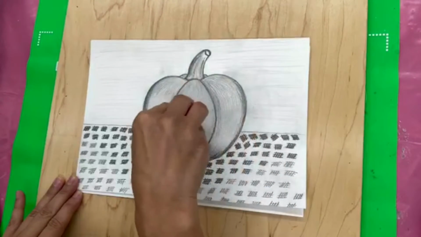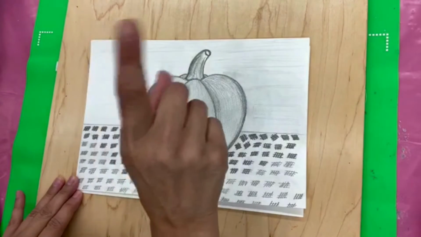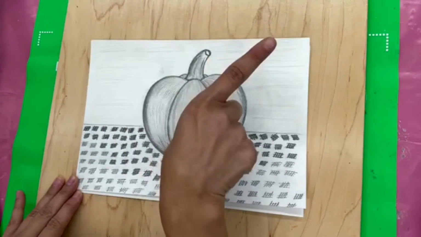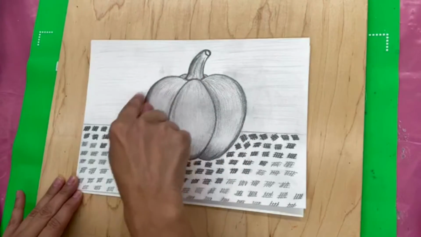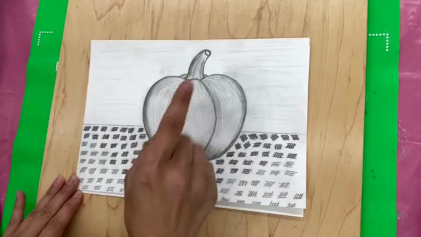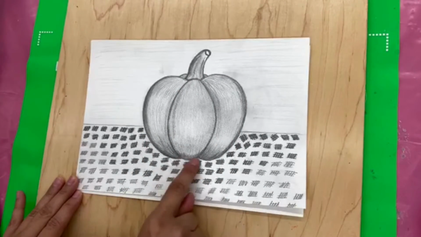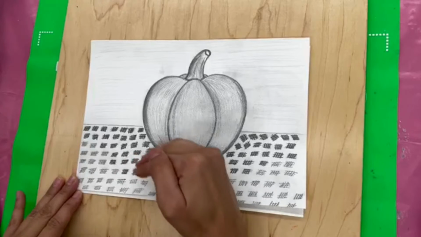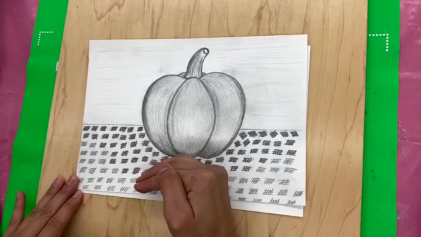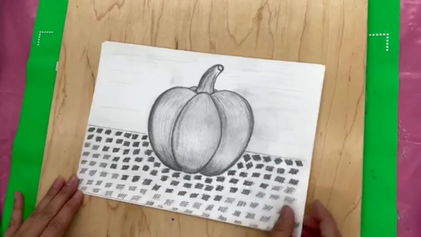Remember, our light areas in our picture, they are facing the sun or the light source, right? And then the dark areas of your picture are not facing the sun or your light source, okay? So obviously down here, this area is not facing the light source, so it's dark. All right? Okay, let's get started.